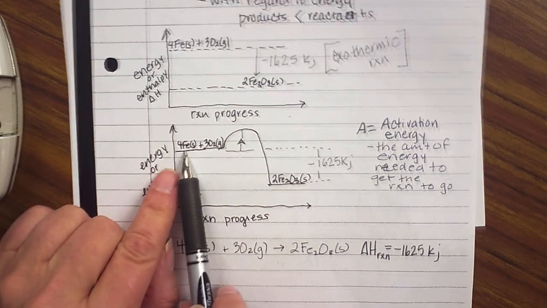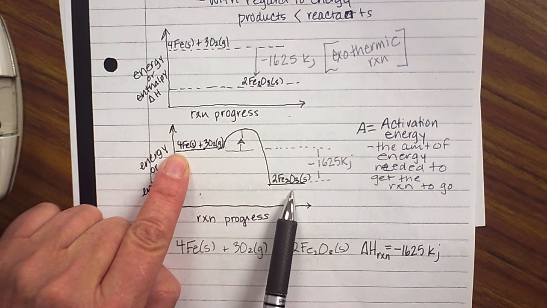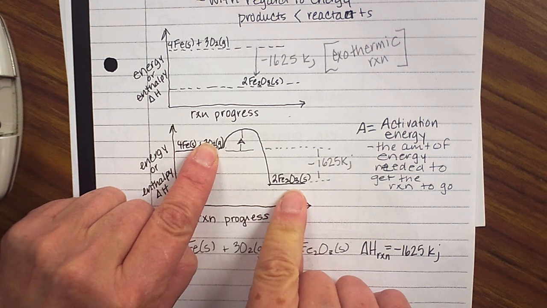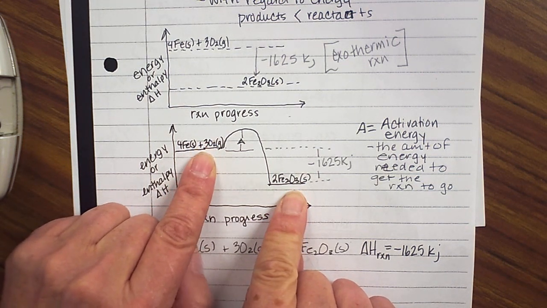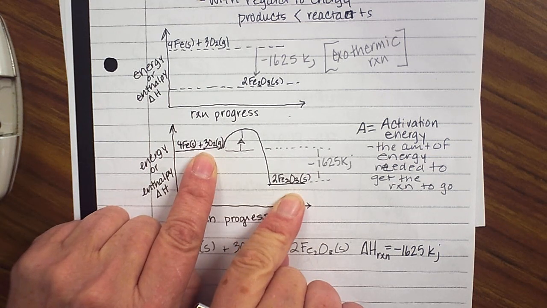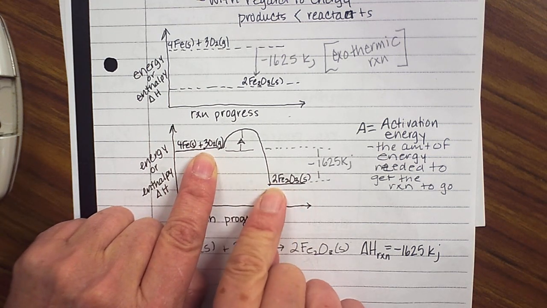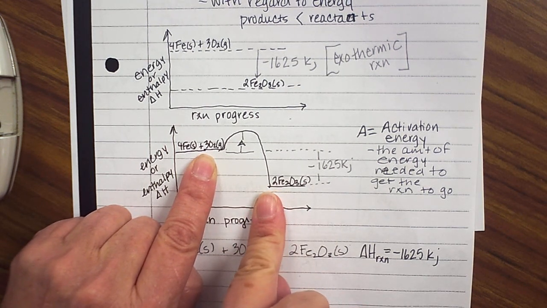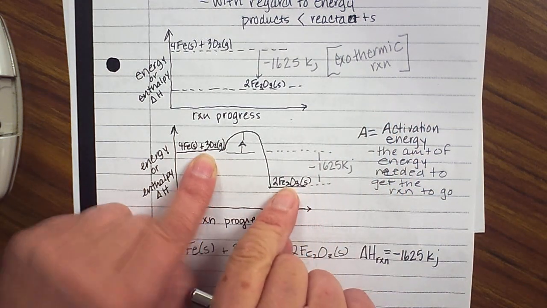Okay, so let's look at this one. Here, reactants, products, right? Now, lots of carbon, not so much carbon. Is this endocarbon or exocarbon? Well, this would be exocarbon, wouldn't it? Because carbon must have been released here. We don't know where it went, but carbon left because there's less carbon here than there is here.